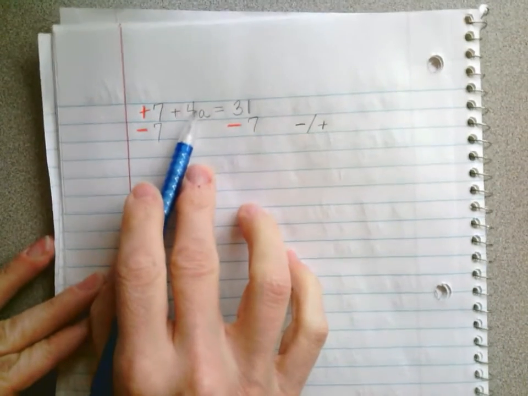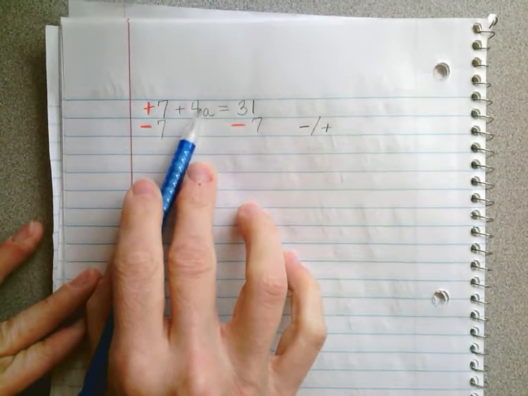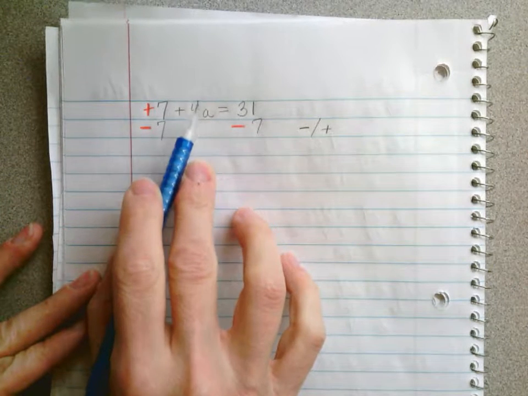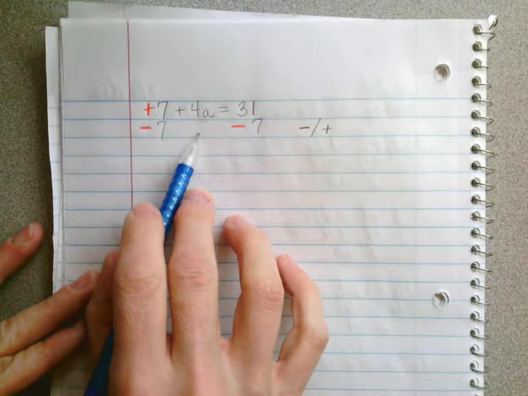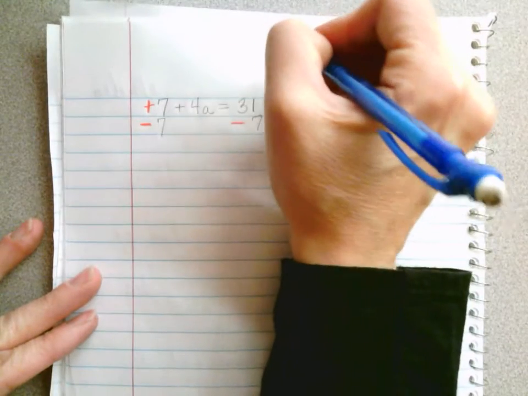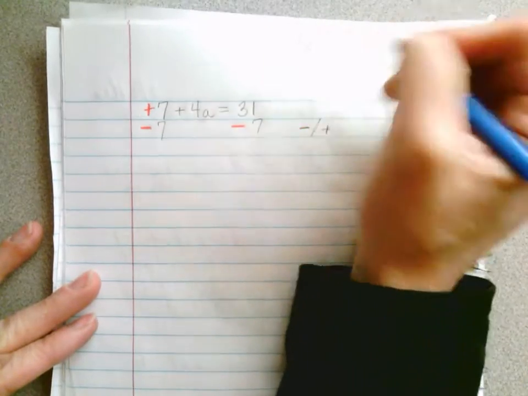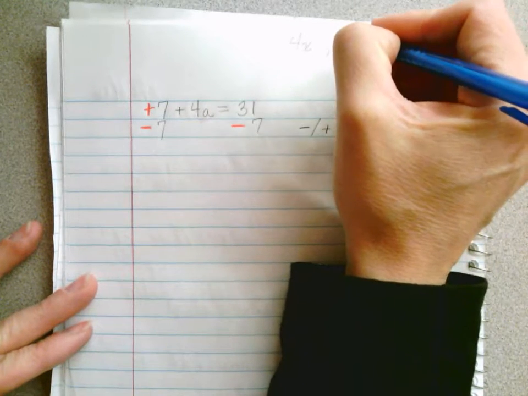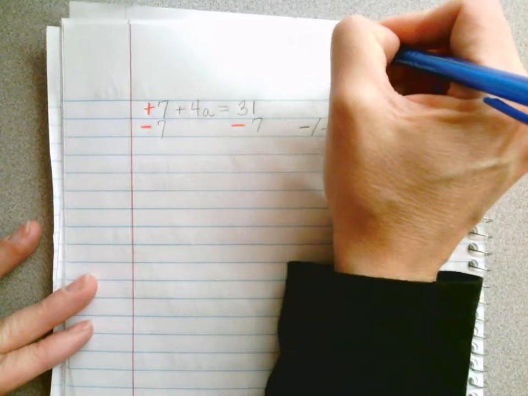So if something is attached to a variable, whether it's this or as a numerator denominator, then that means it's either multiplication or division. So multiplication might look like this, and division might look like this.